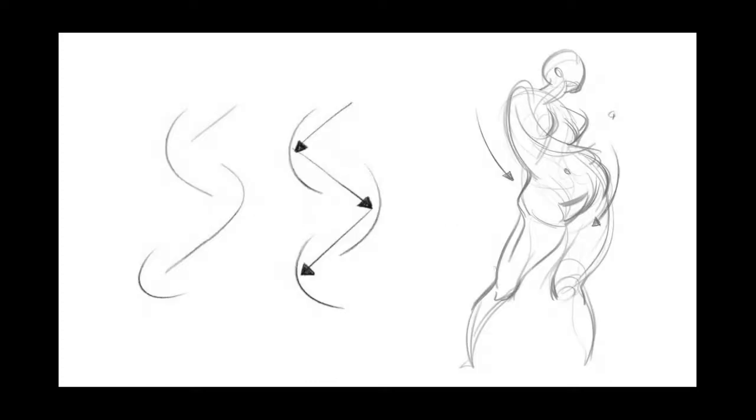Okay, so for the next part, I couldn't really find a very official name. I just call it zigzagging S curves or C curves. Now that you have a line of action, we're going to add a little more flow or flair. The line of action goes in only one direction.